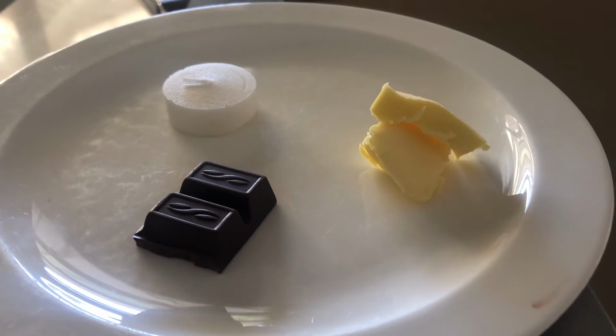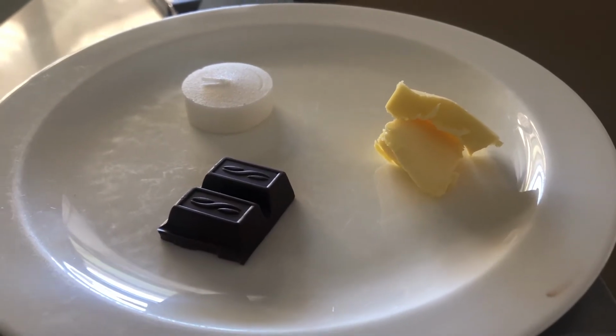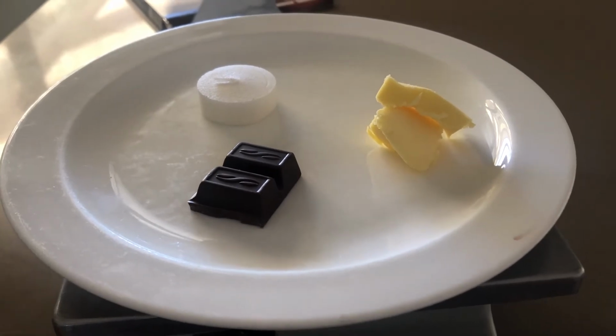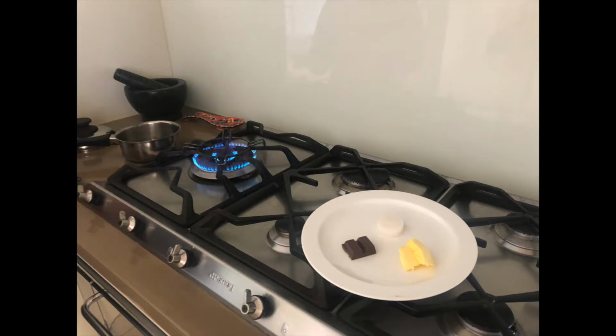For this experiment, the independent variable is going to be the different substances that we melt. We are going to keep the heat, the pan, and the weight of each substance the same as a control. For our dependent variable, we are going to measure the time it takes for each substance to melt. The equipment that we need is chocolate, butter, wax, scales, a knife, a pan, and a stove. And to measure the time, we are going to use an app on our phones.